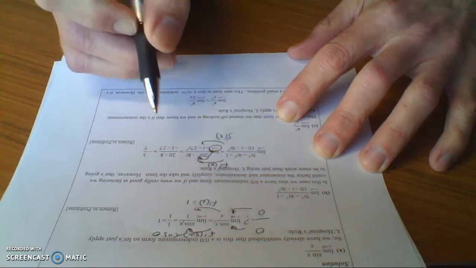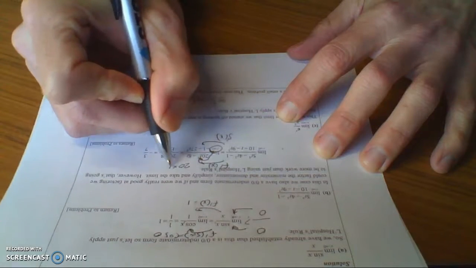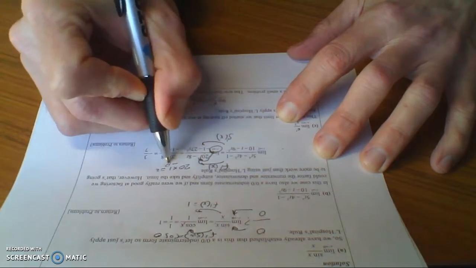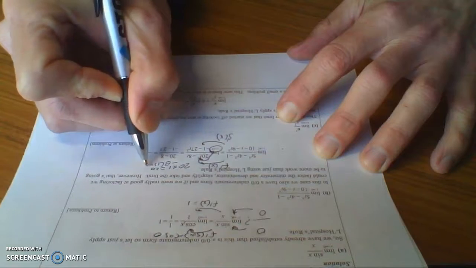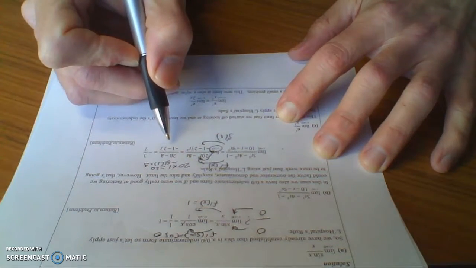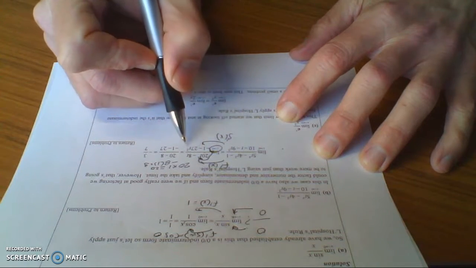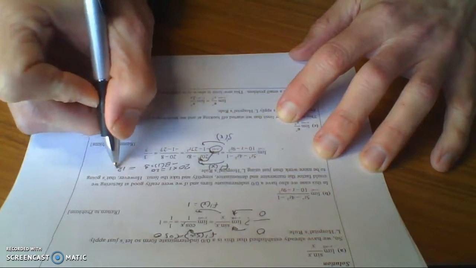And they get 20 times 1 equals 20, minus 8 times 1, which is 8, which is 12, right? 20 minus 8 is 12.